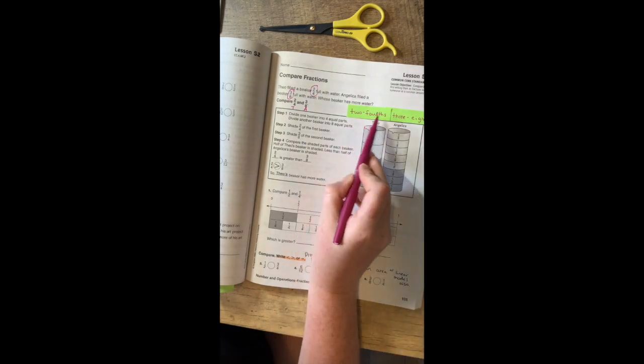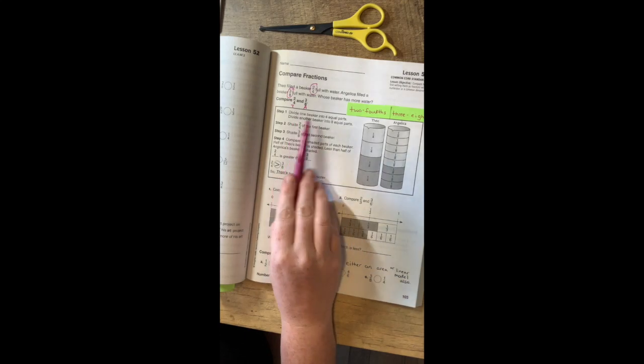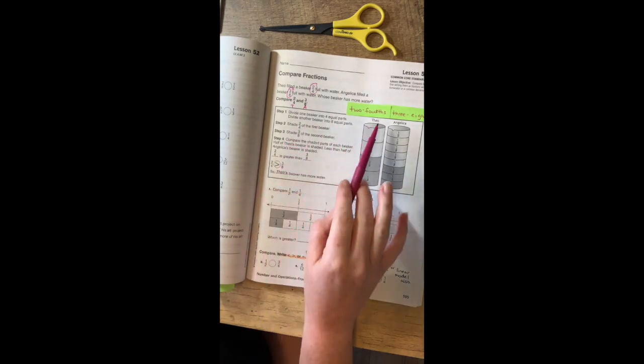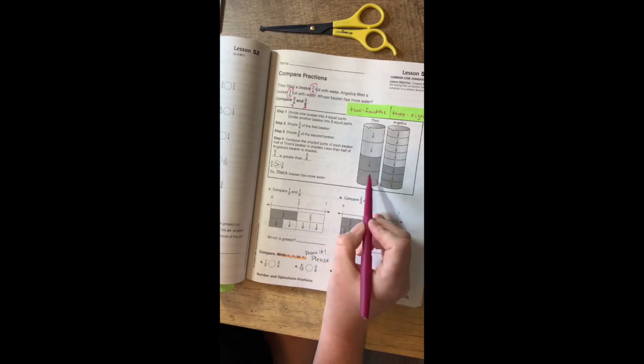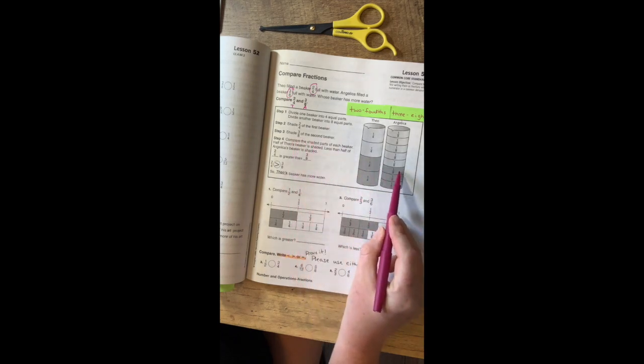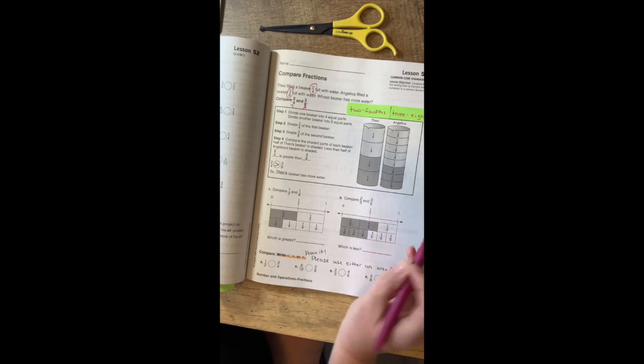So 2/4, 3/8. All right, so we've divided our beakers up. We need to shade 2/4 for Theo, which they have done in the darker coloring here. So 1/4, 2/4. And then shade 3/8 of the second beaker. 1, 2, 3 of the 8ths. So shading 1, 2, 3 parts.